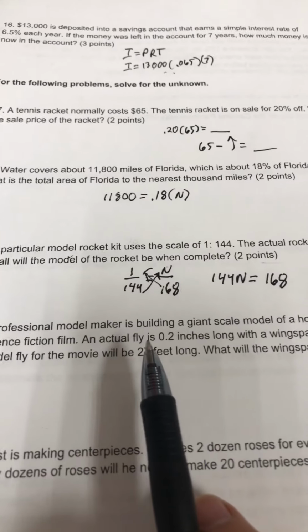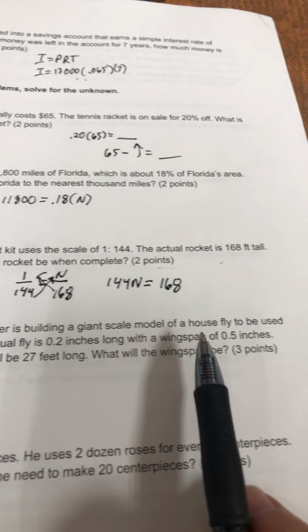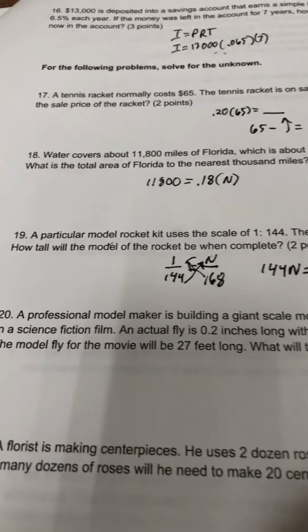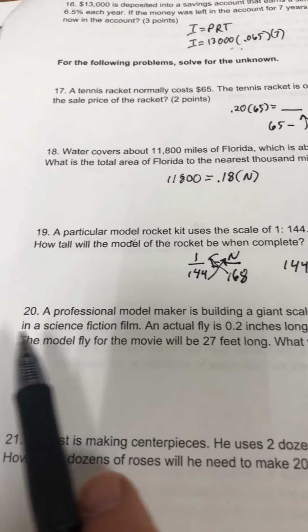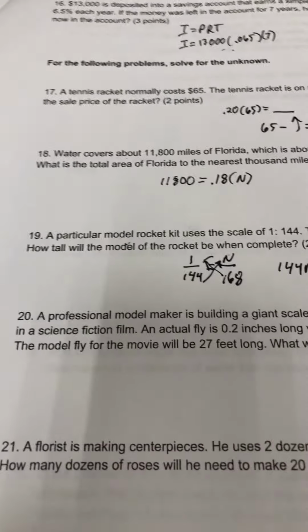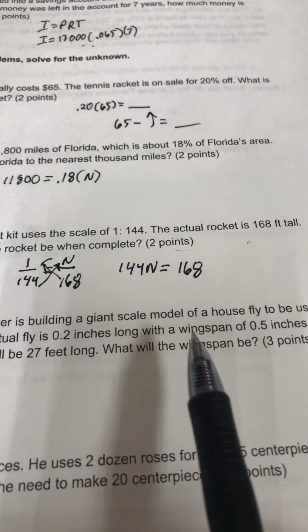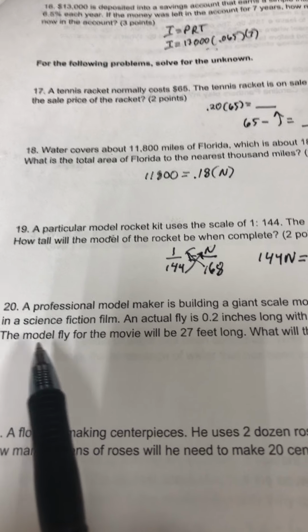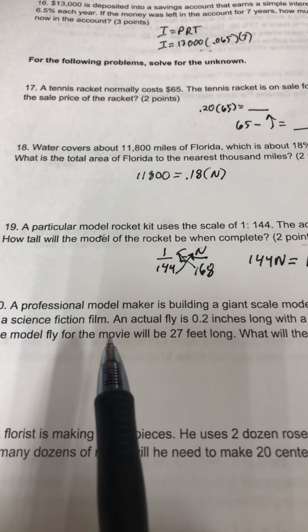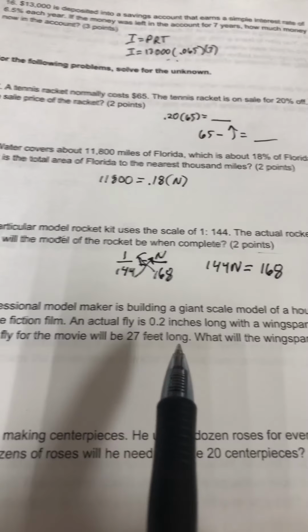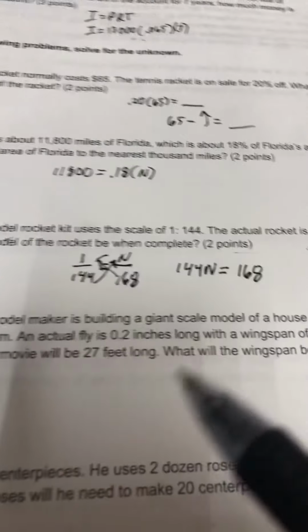20, a professional model maker is making a giant scale model of a house fly, to be used in a science fiction film. I want to make sure I read that right. An actual fly is 0.2 inches long with a wingspan of 0.5 inches. The model for the fly for the movie will be 27 feet long. What will the wingspan be?